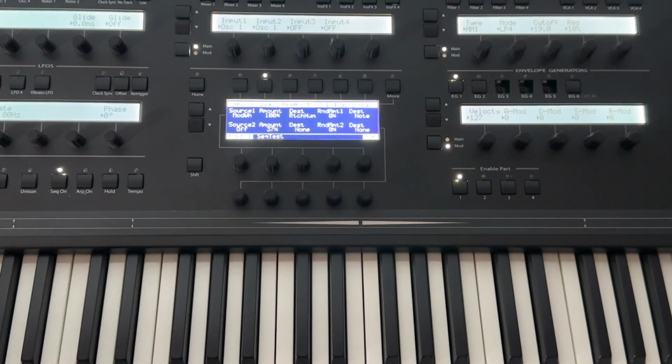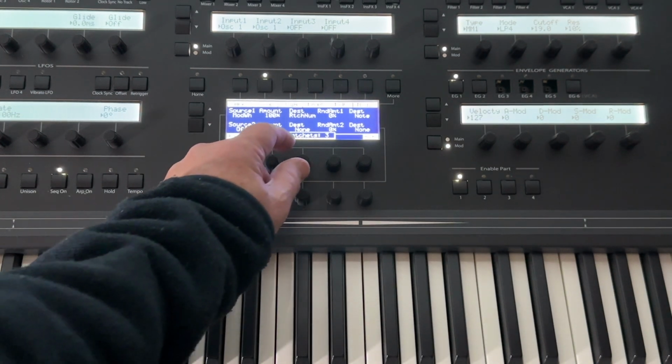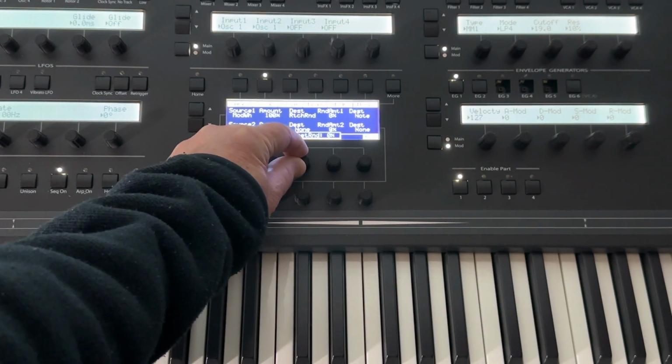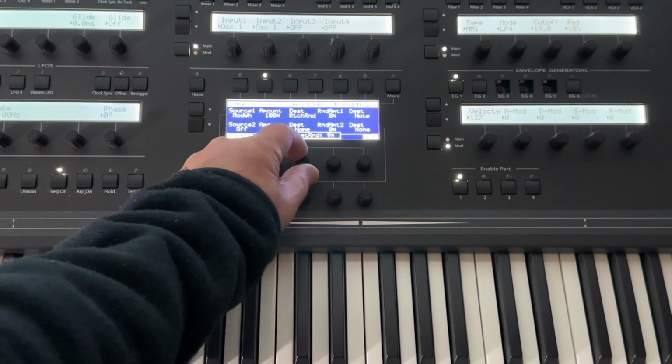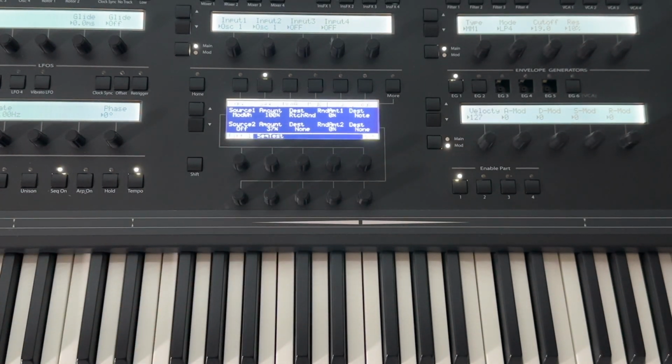Ratchet number. Well, it's set for 3, so it's only going from 3 to 4. And the ratchet random amount. So those are some of the modulation things you can do. And you can do this independently for each of the 4 sequences.